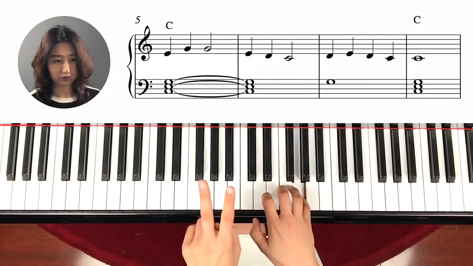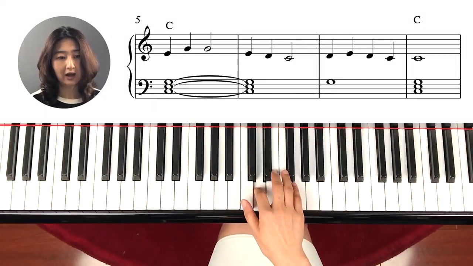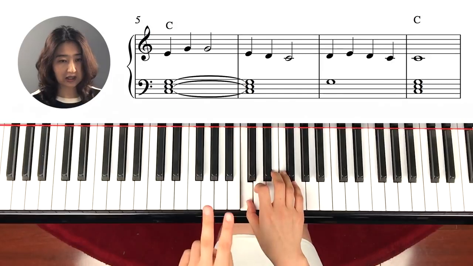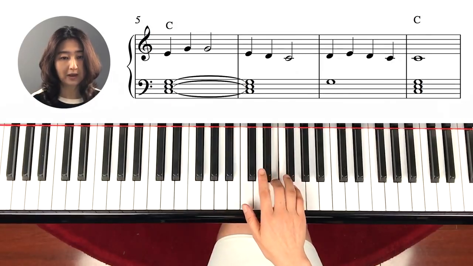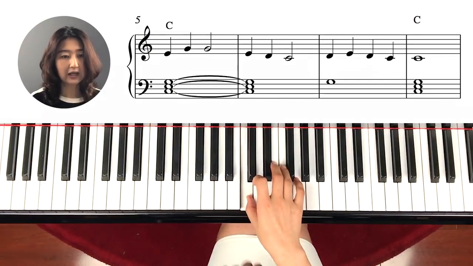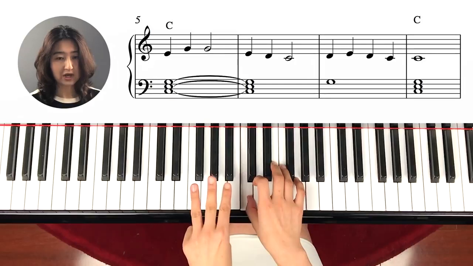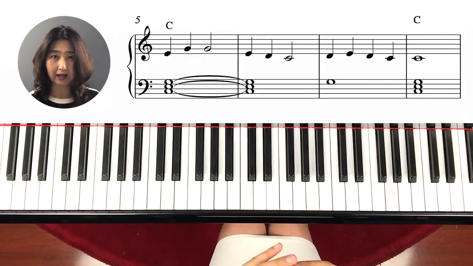1, 2. Skip down, down, down to C. 2. Step up, down, C, C, 2, 3, 4. Up to here. That's the part A.